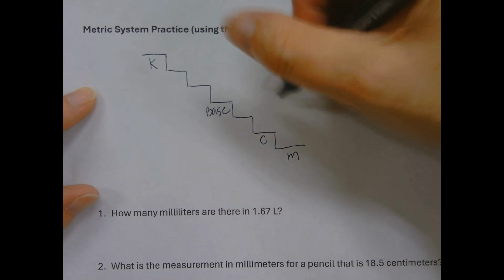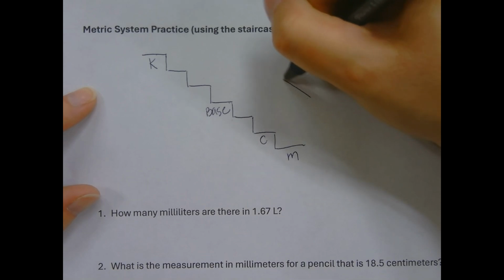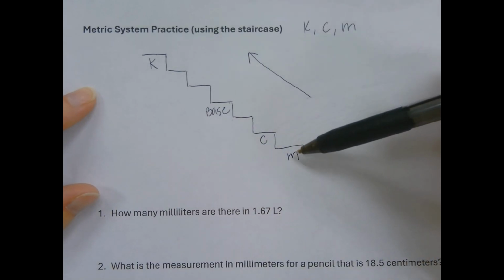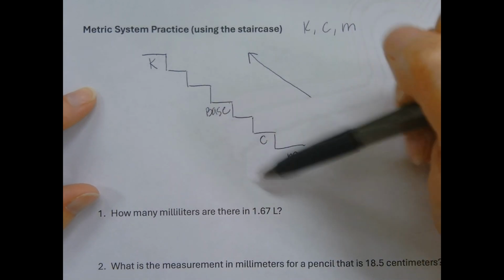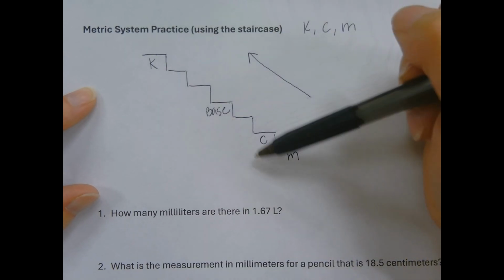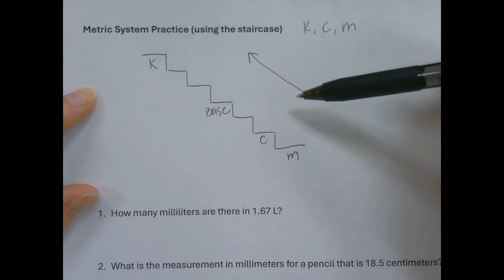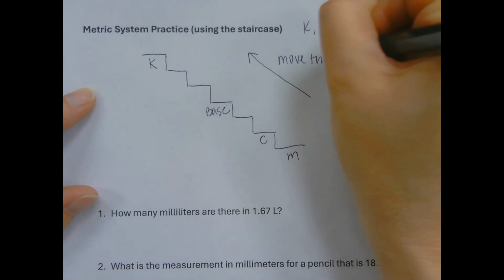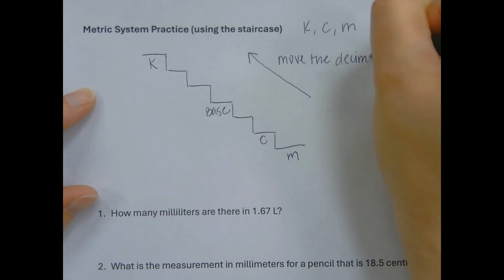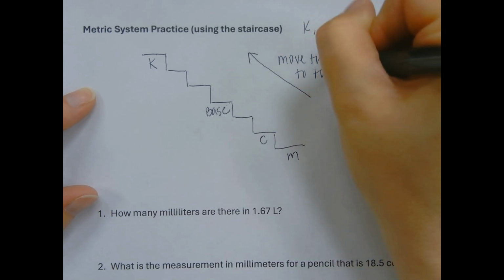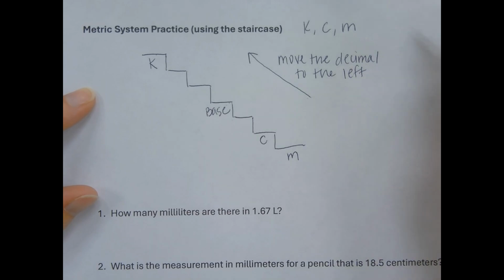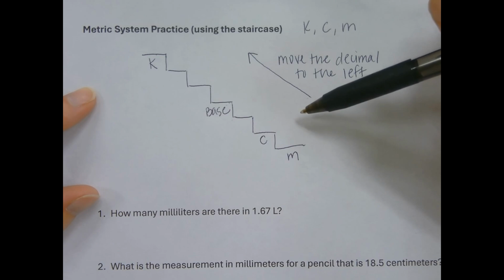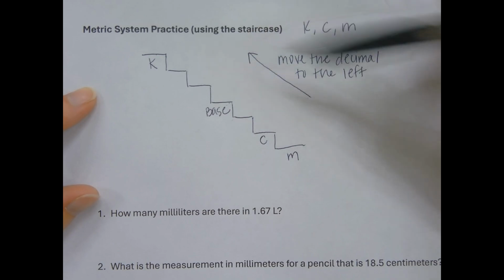Now, if we climb up the staircase, say from milli to centi, or centi to the base unit, or milli to kilo, or the base unit to kilo, we are going to move the decimal to the left. I like to look at it like this: the arrow is pointing up, but it's kind of pointing to the left.